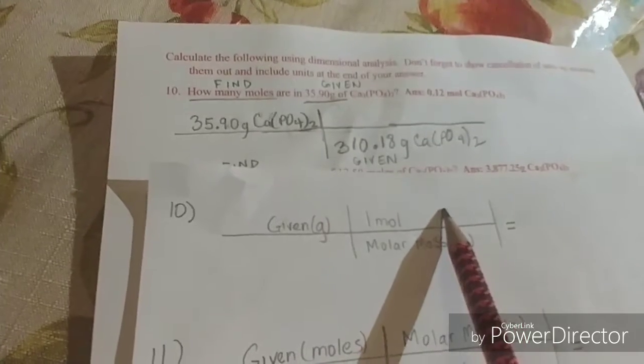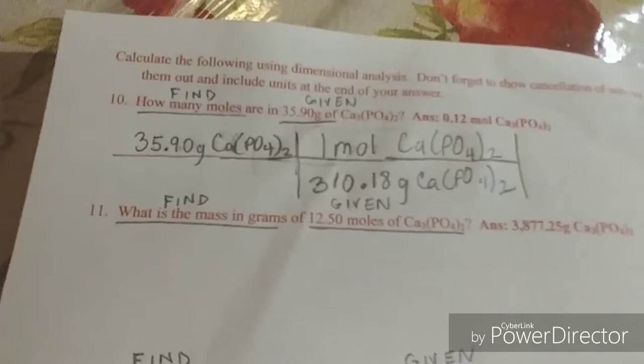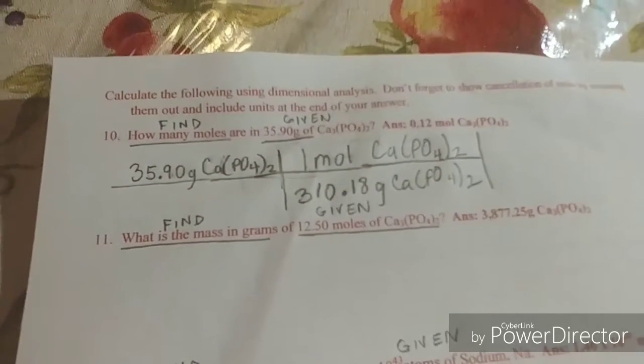According to the notes, we're going to put a mole. And that's exactly what we're going to do. We're following it to the T. So 1 mole, it doesn't tell us of what, because of course every question is different. But we know that we're talking about this compound, or it could have been this atom, or this molecule. So it's going to be 1 mole of calcium phosphate. Okay, so there you have it.